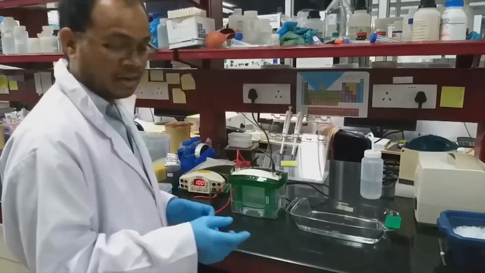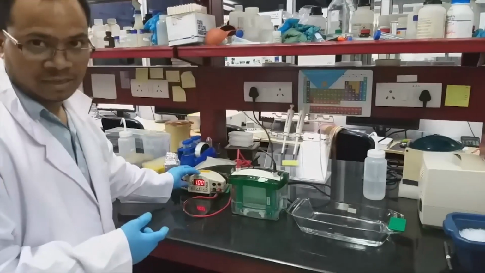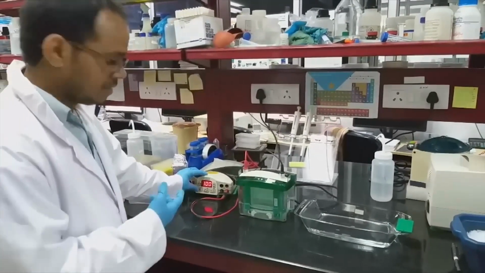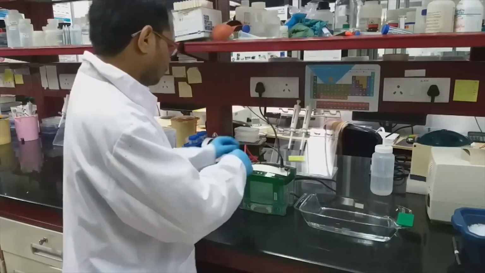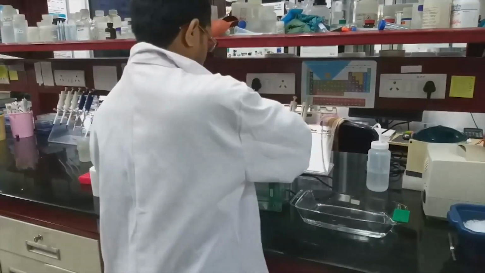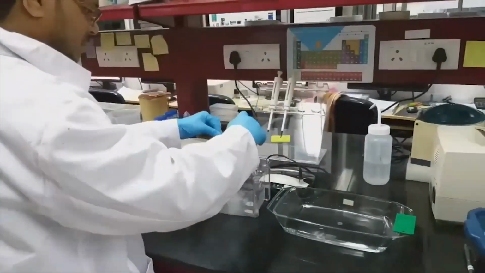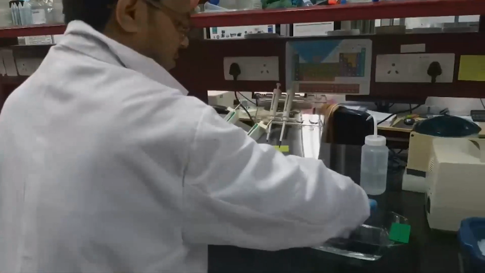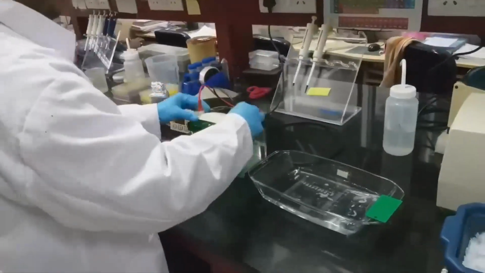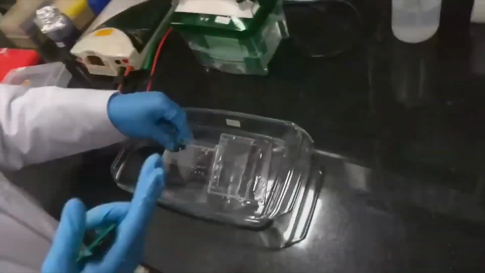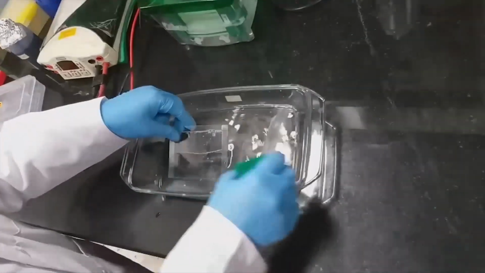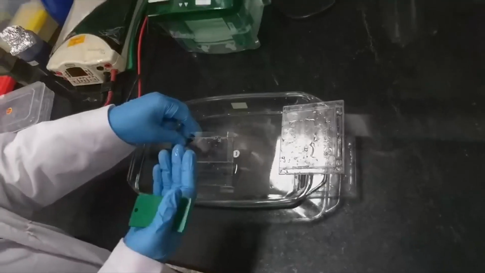So I am going to stop the gel run, then I will remove it. I will show you how to remove the gel. Here we have to be very careful while taking out the gel, otherwise the sharp plates may break.